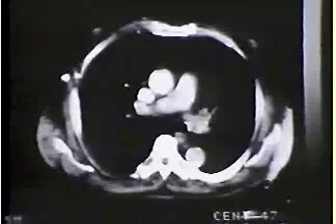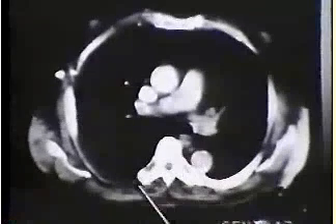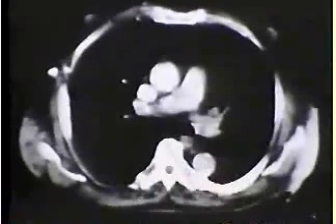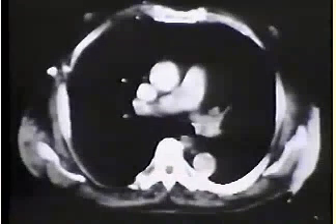Many scans, particularly when they're dark, you don't see any tissue density in here. You just see the fat and the lucencies of the two bronchi. That, again, is a normal appearance.